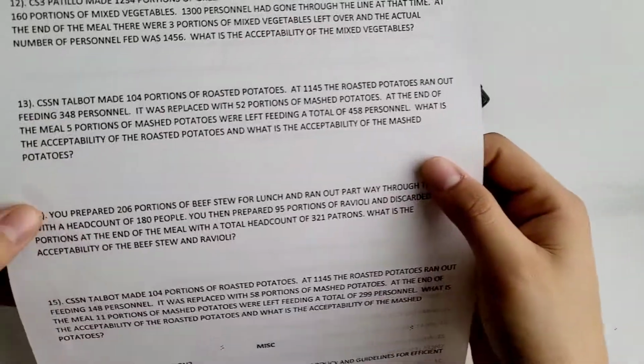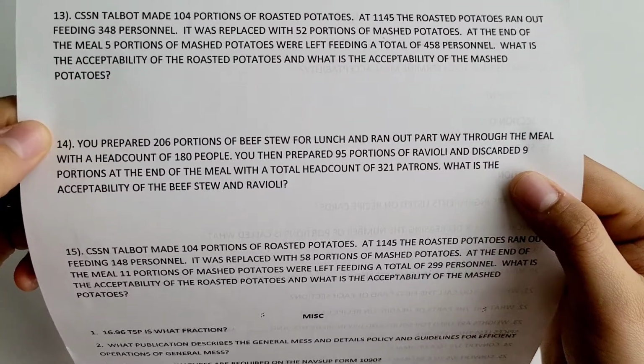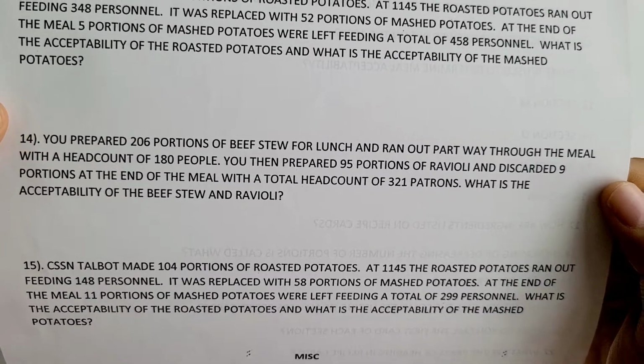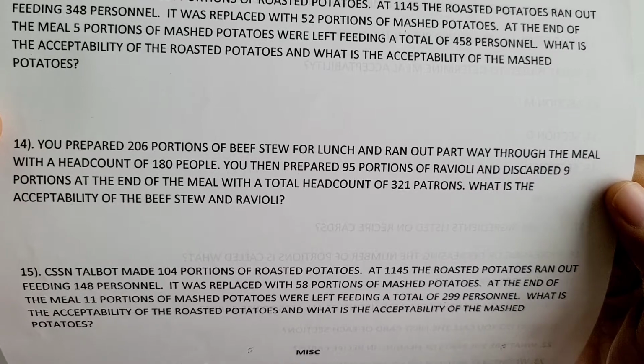So our next practice problem is number 14. So again, pause the video, work on it, and then resume after you are finished.